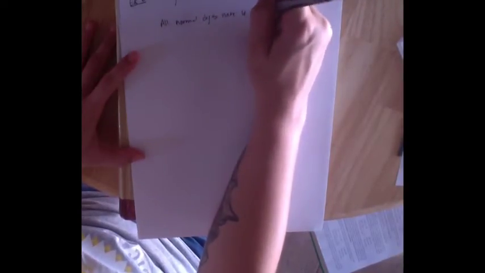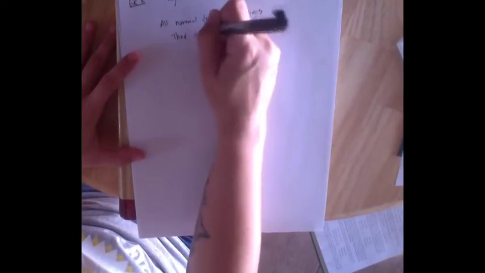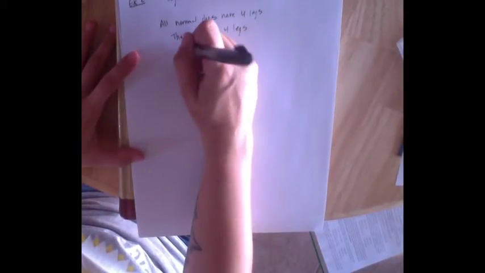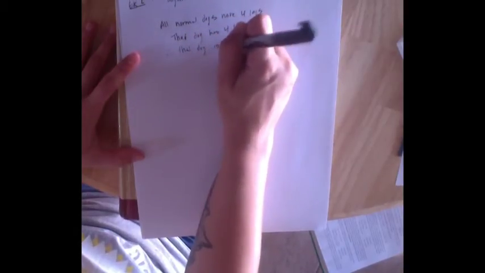Okay. Here's another example. I want to know, is the following argument valid? All normal dogs have 4 legs. That dog has 4 legs. Therefore, that dog is normal. Take a minute and see if you think, is this a valid argument or not?